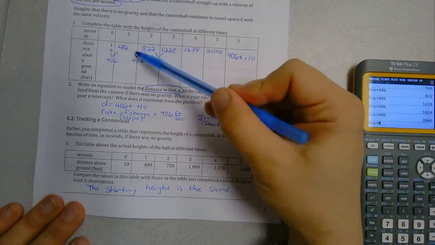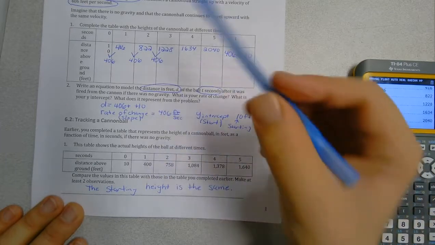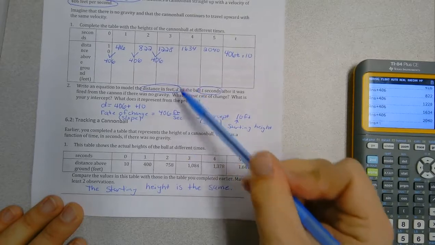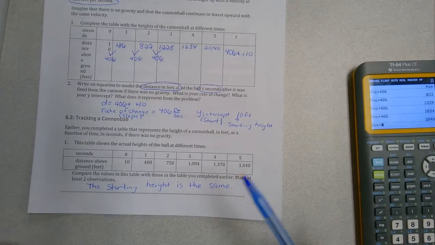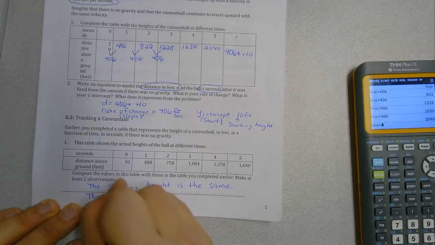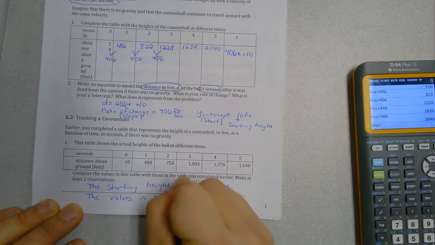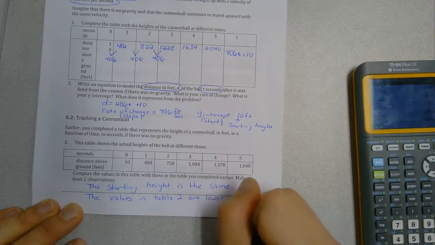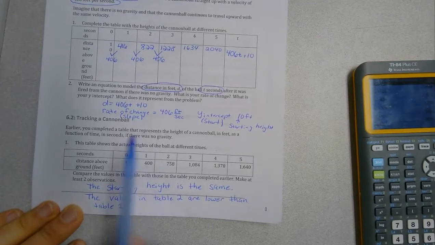And then for no gravity, the height after 1 second would be 416, but it's 400. And after 2 seconds, 822, but it's 758. Comparing all of these, I can see the real height is a little bit lower. So I could say the values in table 2 are lower than table 1 because of gravity.